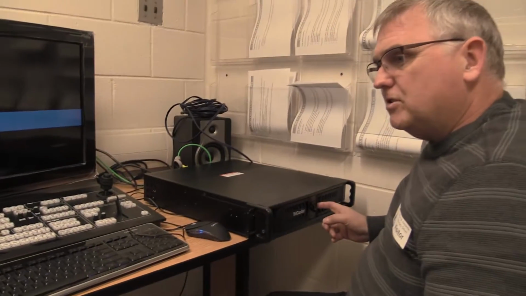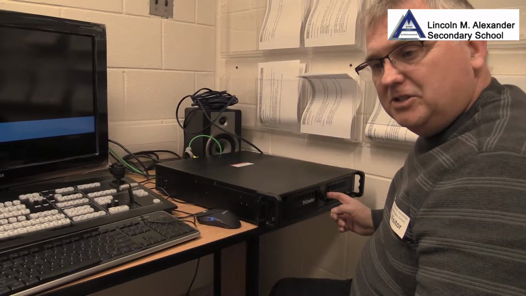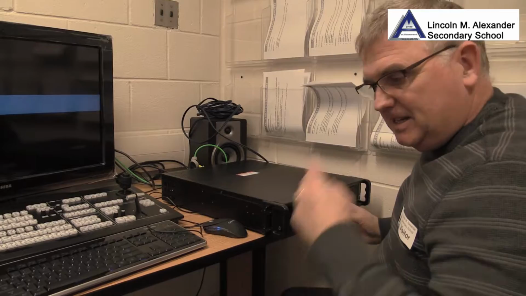This is the TriCaster 460, which is capable of taking SDI video. It's a digital video signal in. Also capable of taking component video in. I won't get into the details right now.